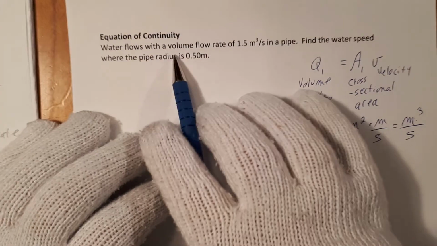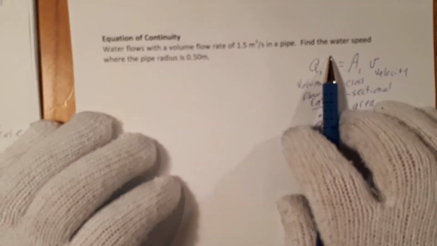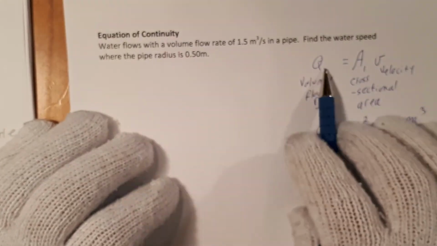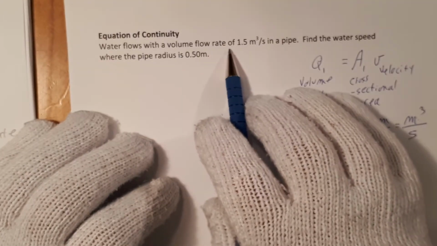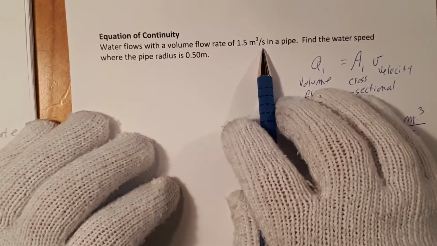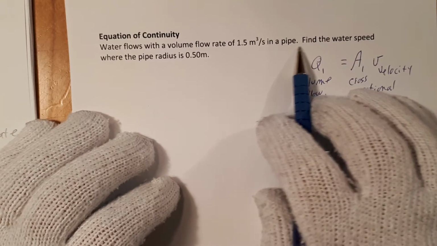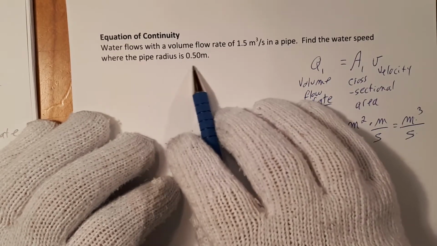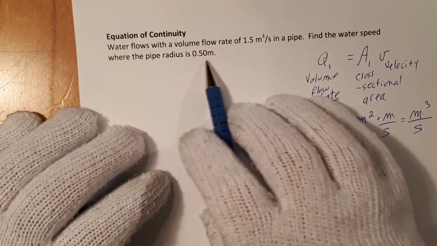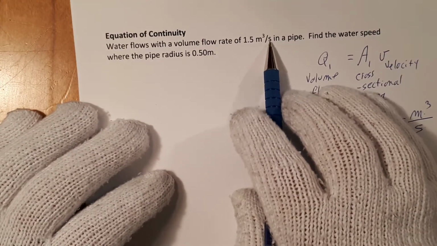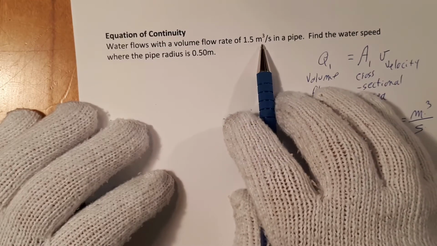So let's have a look at this word problem, keeping in mind the continuity equation, this one. Water flows in a volume flow rate of 1.5 cubic meters per second in a pipe. Find the water speed where the pipe radius is 0.5 meters. Well, let's have a look at this number right here, 1.5 cubic meters per second. This is the volume flow rate.